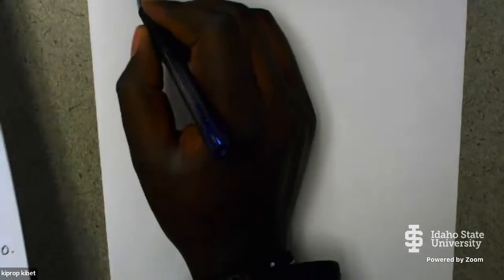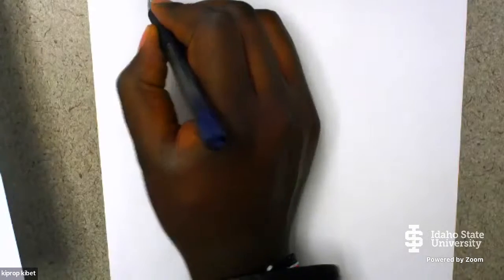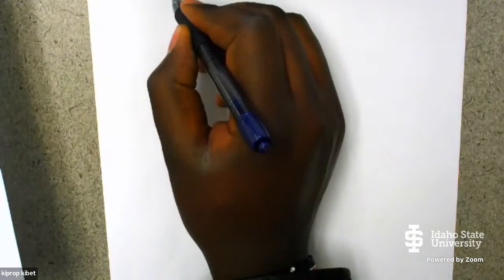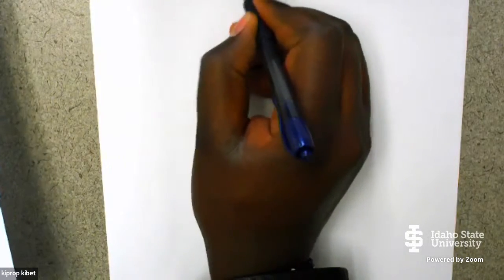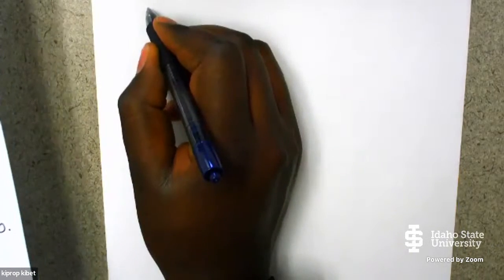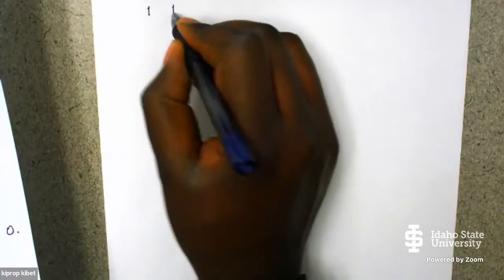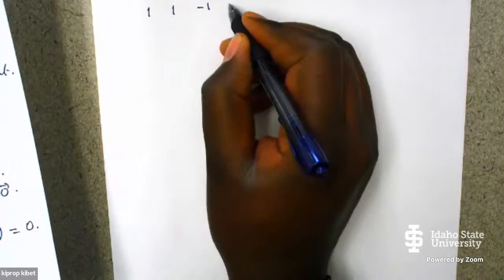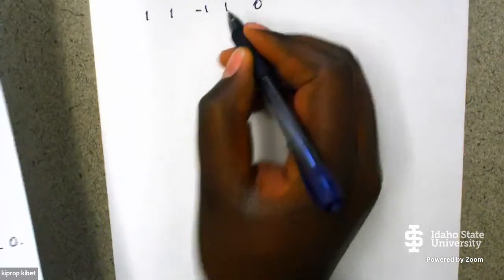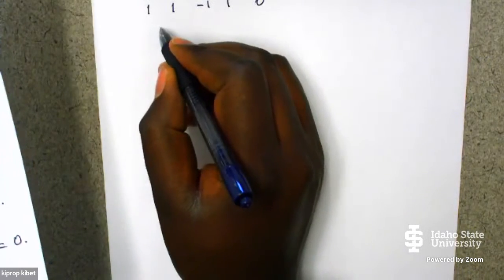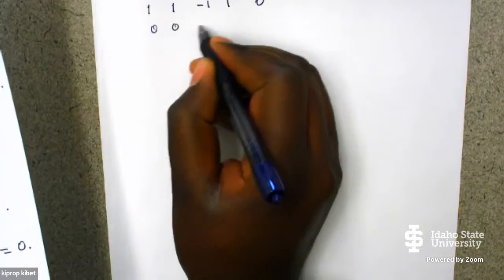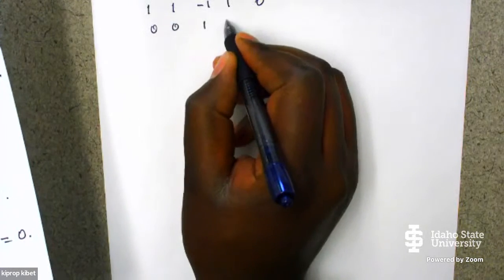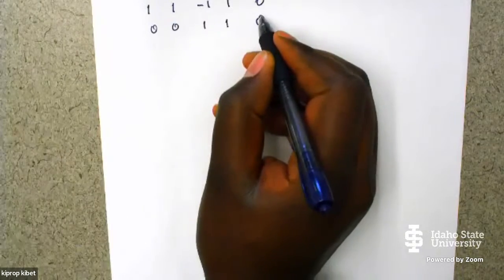So our augmented matrix will now be minus 1, 1, and then 0, 0, and then 0. We have 1, 1, minus 1, 1, and then 0. And then lastly, 0, 0, 1, 1, and then 0.